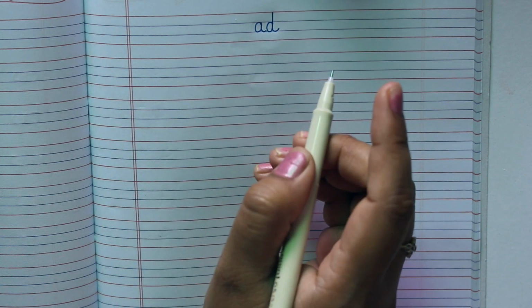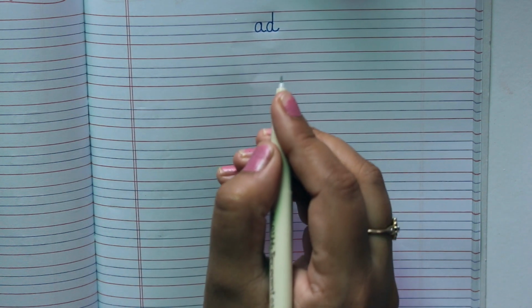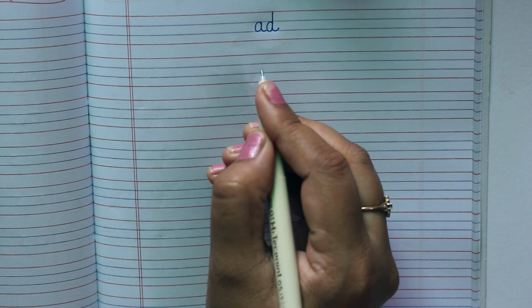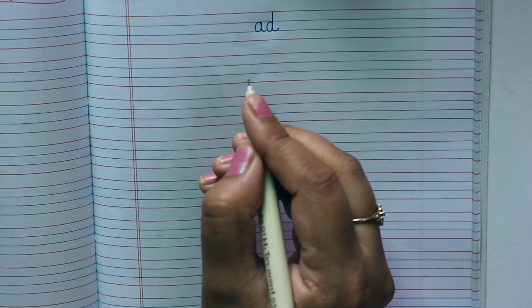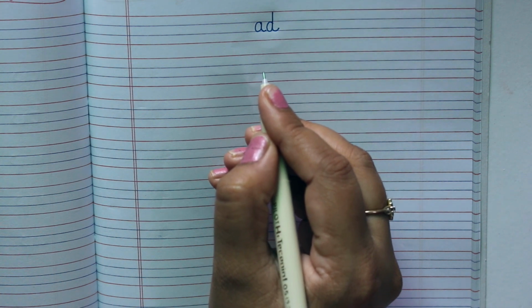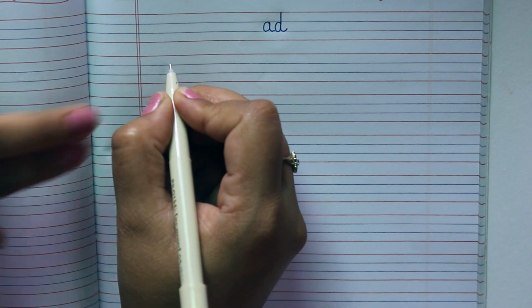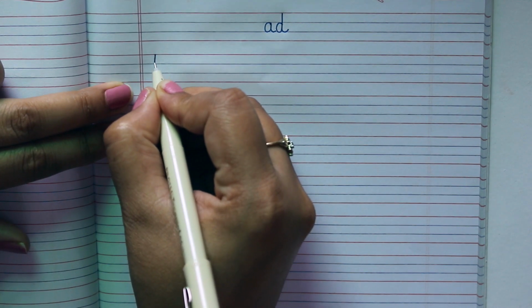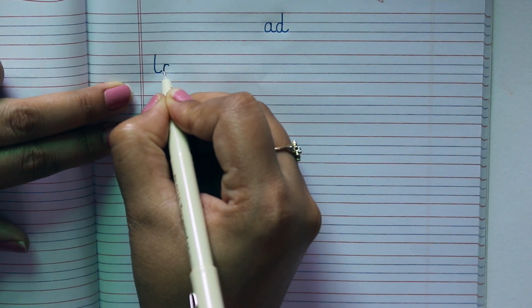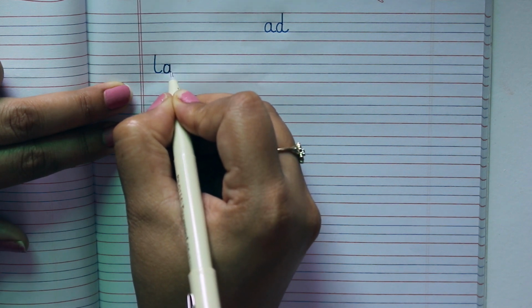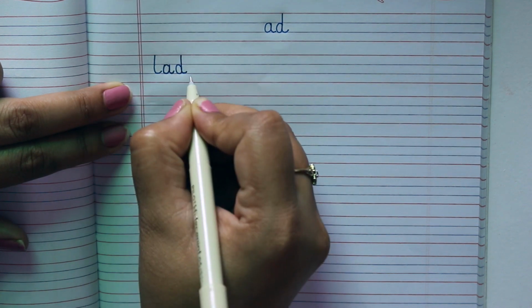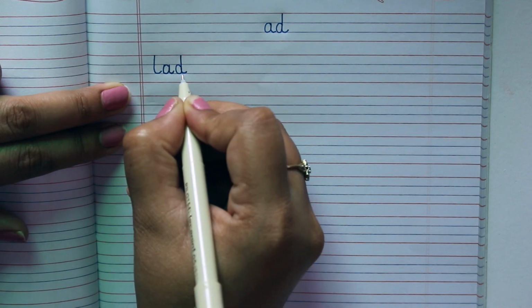Now we will make 3-letter words using add sound, and for that we will add a letter before add sound. First word I am going to write is lad, and we are writing like this. L having a tail, we will join L tail with add sound. Add. This becomes lad.